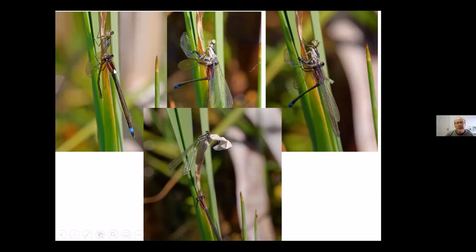But this one was photographed a couple of weeks ago. So this is a blue tail here, and the one underneath it is an Azure. And basically it's biting into the Azure's abdomen just below the thorax. You can now see it's actually detached its abdomen from its thorax.